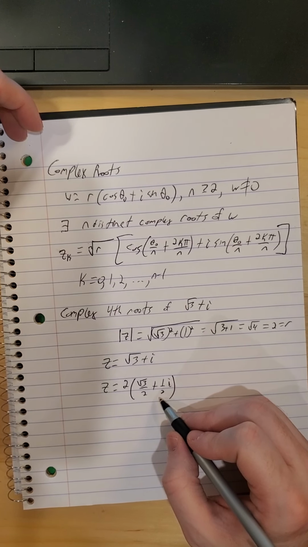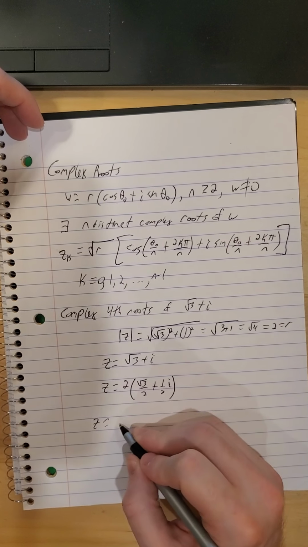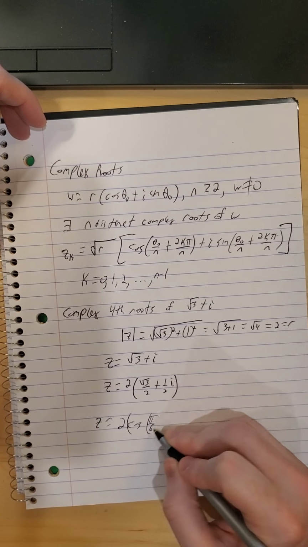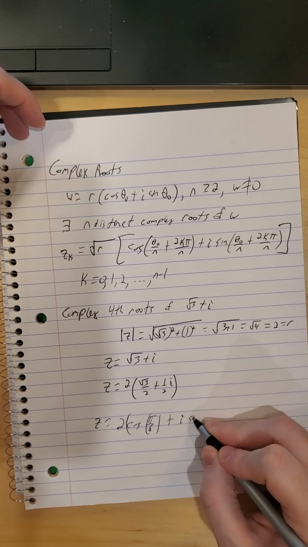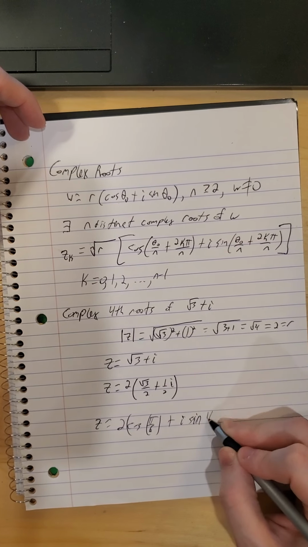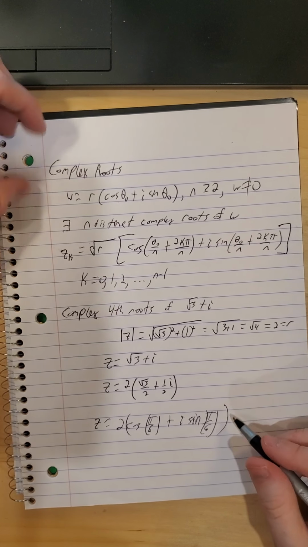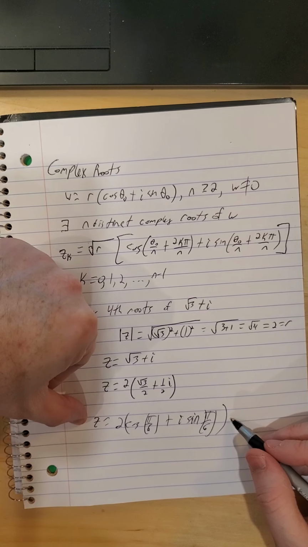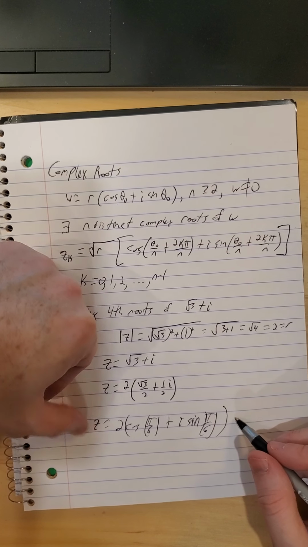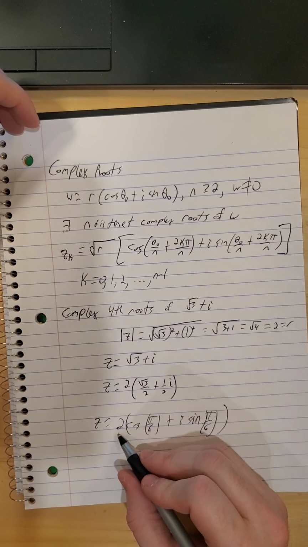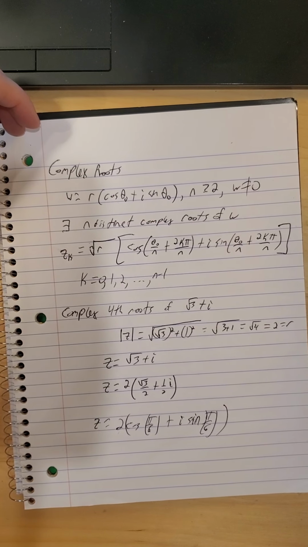That is pi over 6. So z is 2 cosine pi over 6 plus i sine pi over 6. So there's our format for our basic number in polar with the desired radius of 2.